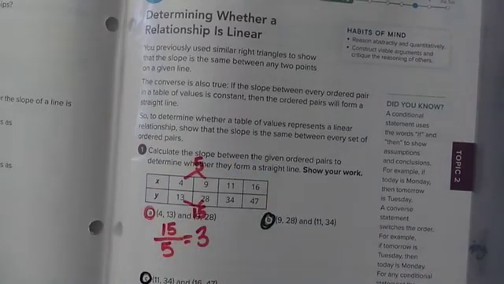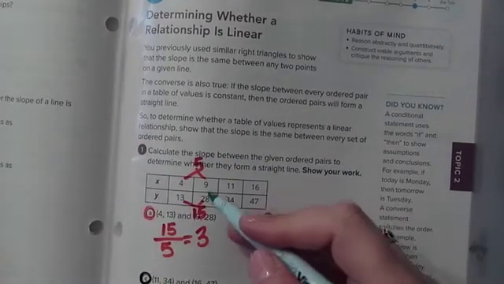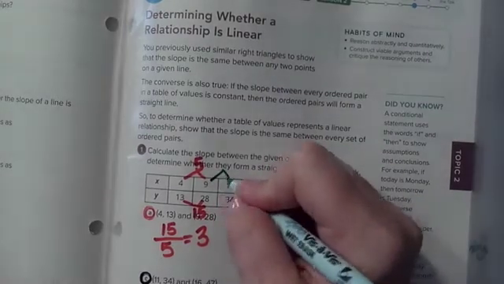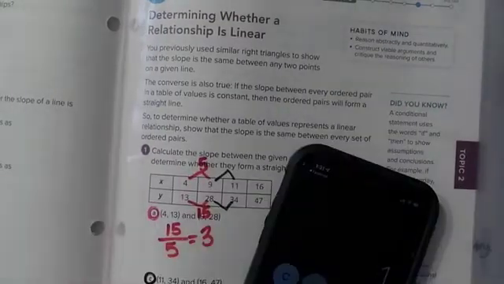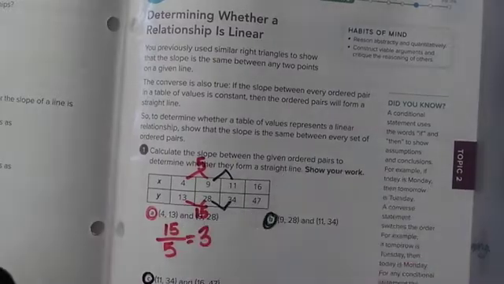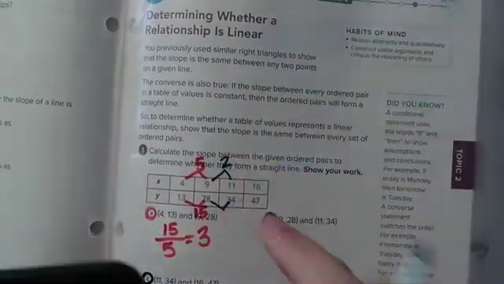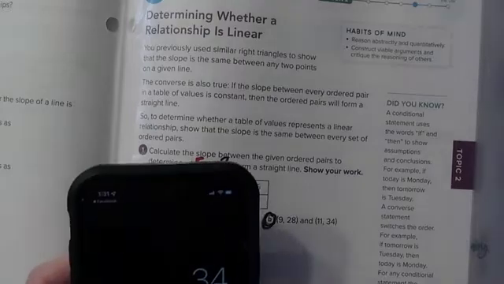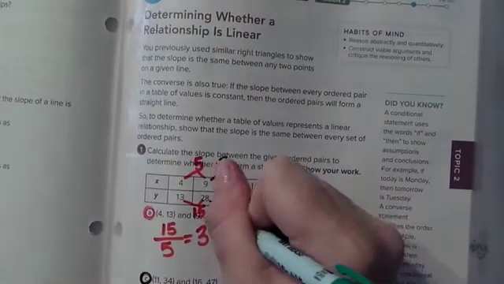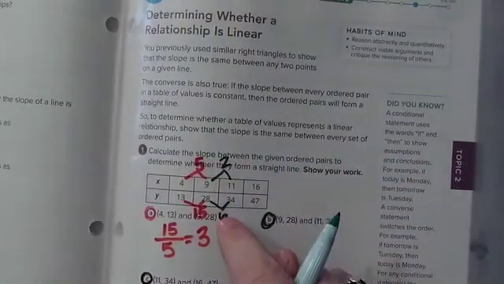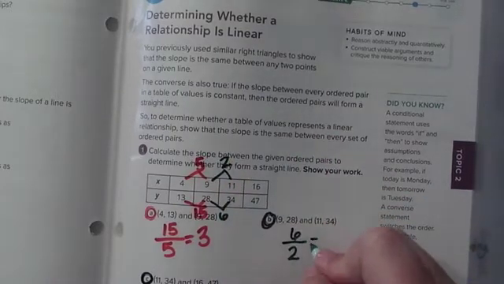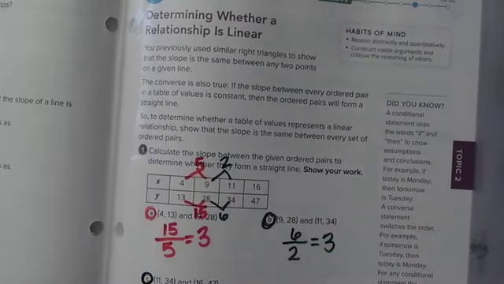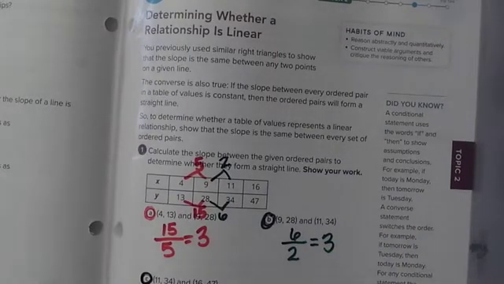Now we're going to do 9, 28, and 11, 34. So we're going to do those 2 points. Again, take the second number, so 11 minus 9 is 2. 34 minus 28 is 6. Set it up, change of y over change of x. So 6 divided by 2 is 3.